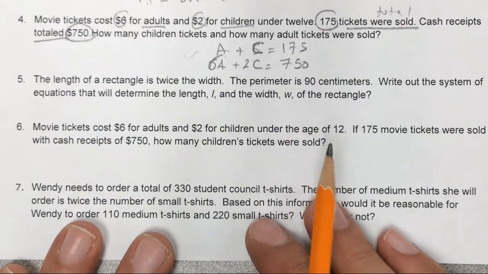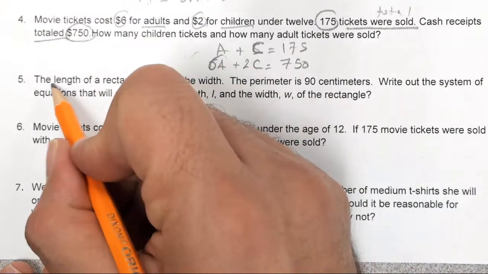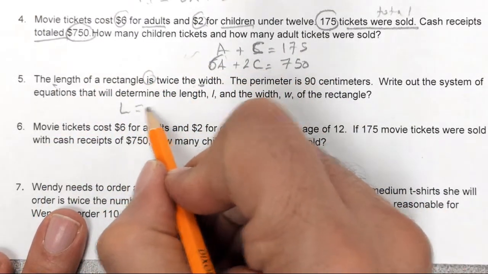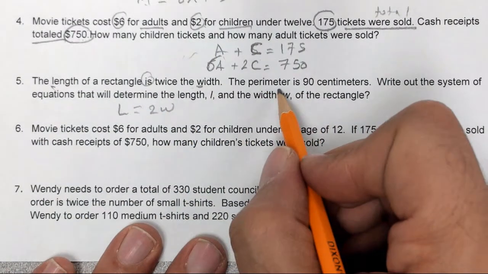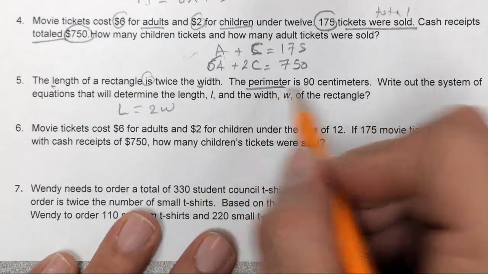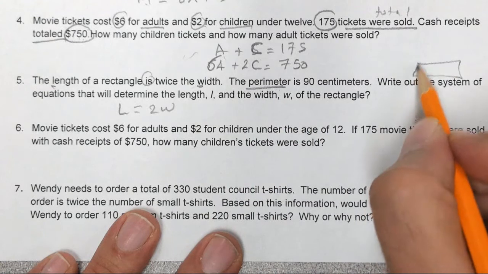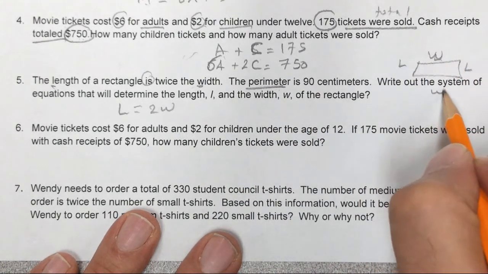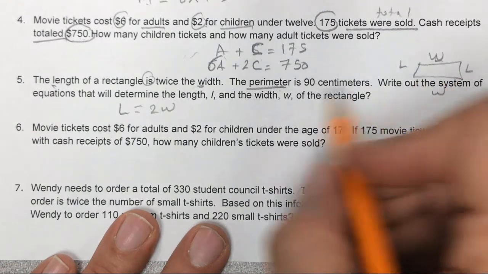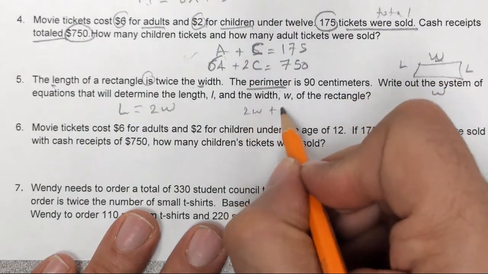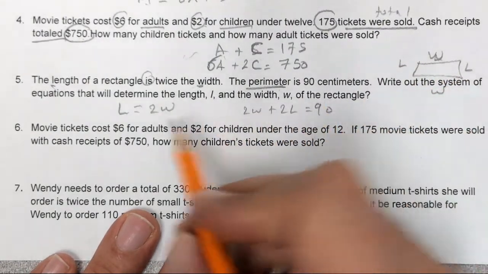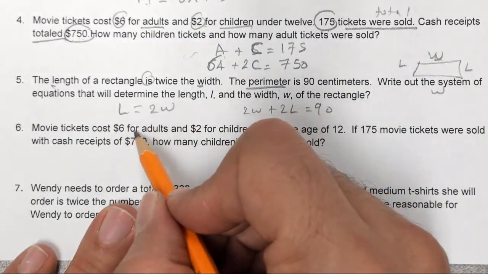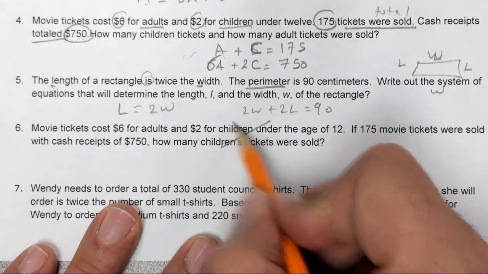The length of a rectangle is twice the width. Again, L, W. The length means equal to twice the width. The perimeter, this is completely different. The perimeter of a rectangle is this one, plus this one, plus this one, plus this one. So that's 2 W's, 2 L's, equals 90. This will be a substitution problem. Oh, I already did that movie tickets one, so that was an extra one.